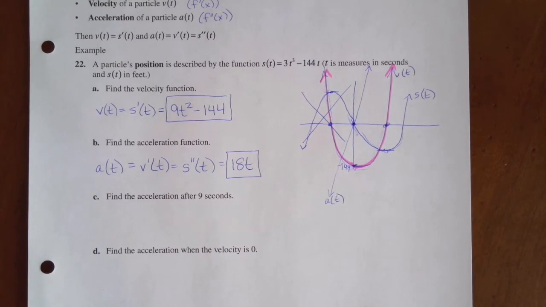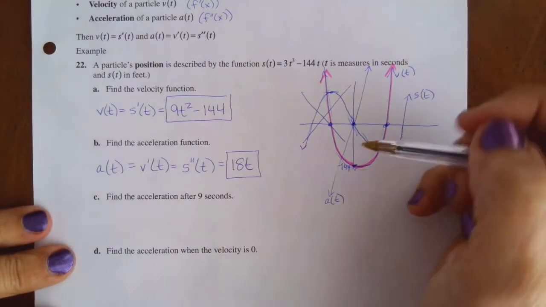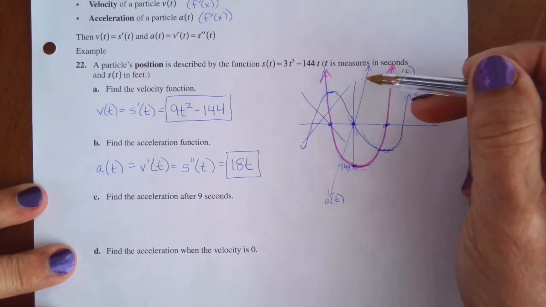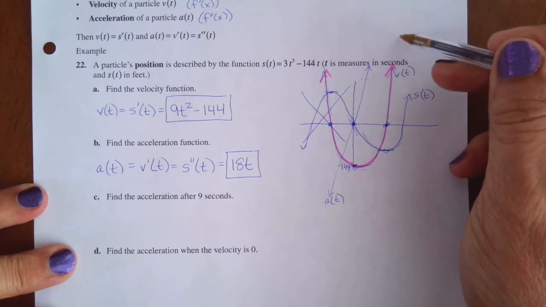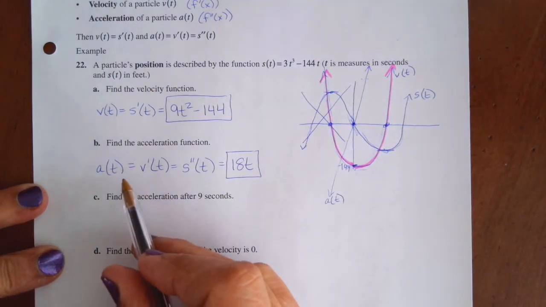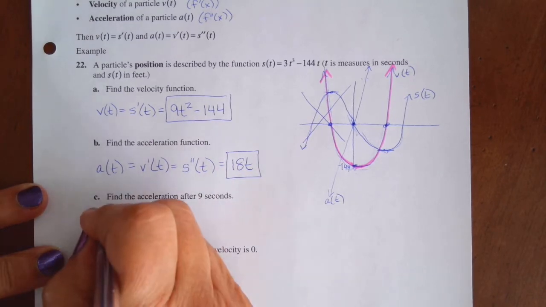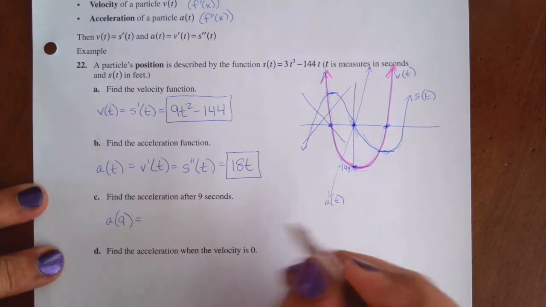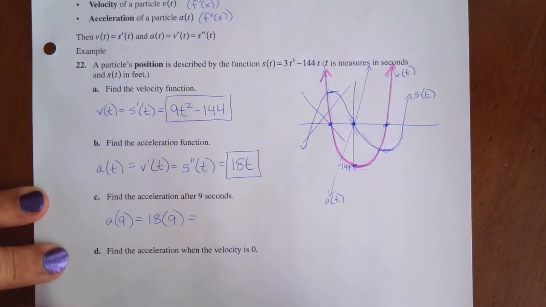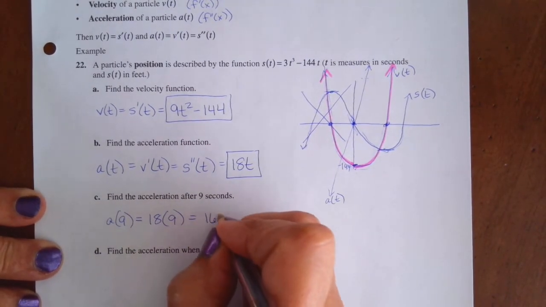Find the acceleration after 9 seconds. Well, looking at this graph, if I go to 9, it's way up here, right? Way up here. So it's going to be a big number. But how do you find it? You would just plug 9 into the acceleration. So we would find a of 9, and we would do 18 times 9. Okay, and 18 times 9, 162.